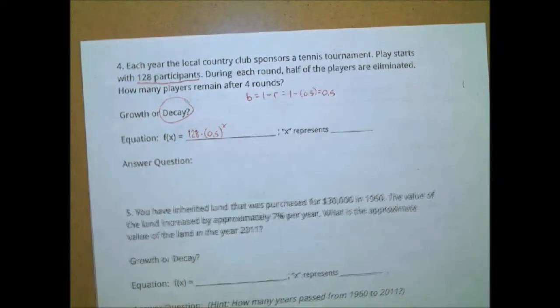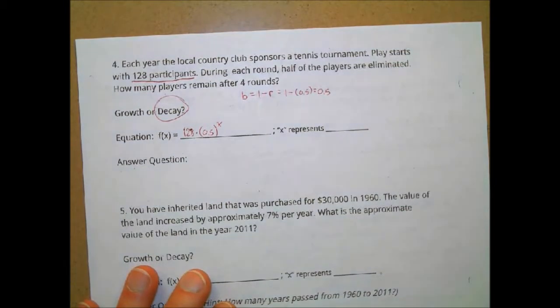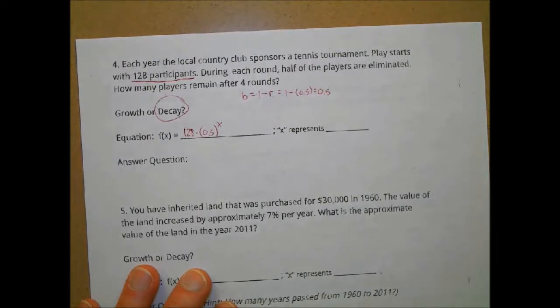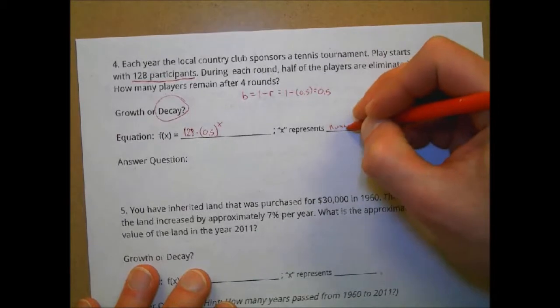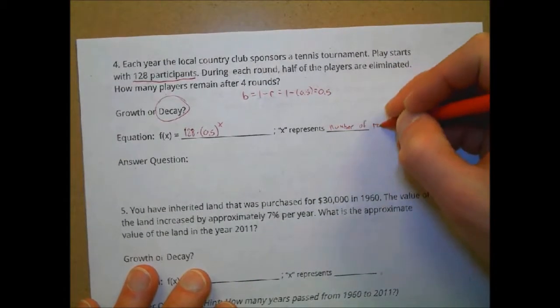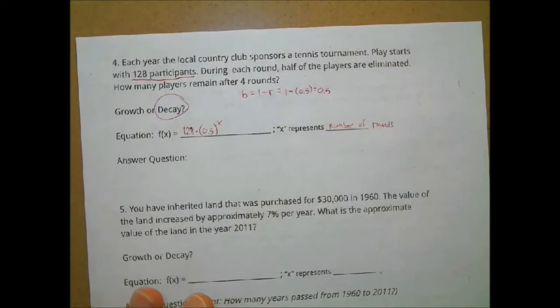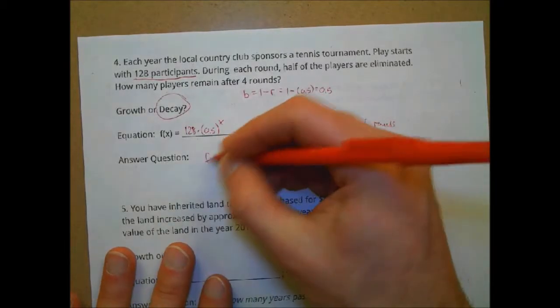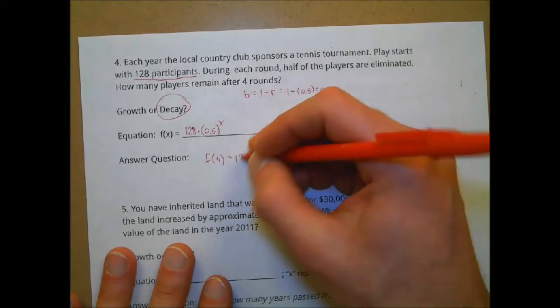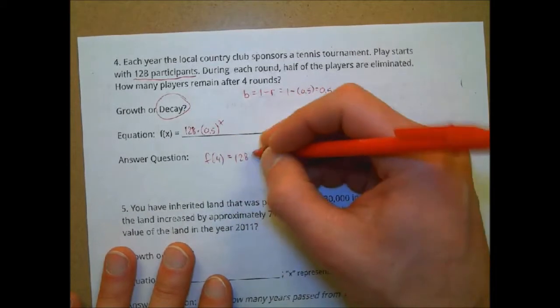What does x represent here? Rounds, number of rounds. Okay. And in our particular case, how many rounds are we interested in? 4. So we'll do f of 4 equals 128 times 0.5 to the 4th.